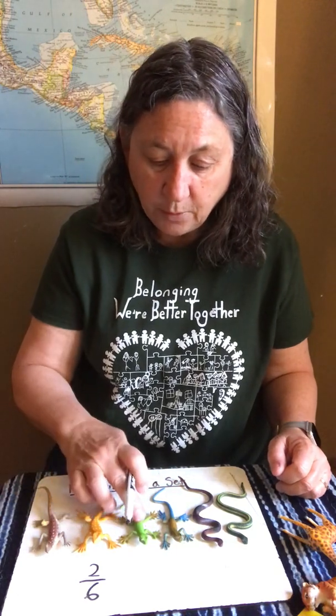Now I could ask the obvious question, what portion of the set is a snake? 1, 2. 2 out of 6. 2/6 of this set is the fraction for the number of snakes. Sorry, there are 2 snakes out of 6 altogether. 2/6 of the set is snakes. What portion of the group is not snakes? 1, 2, 3, 4.